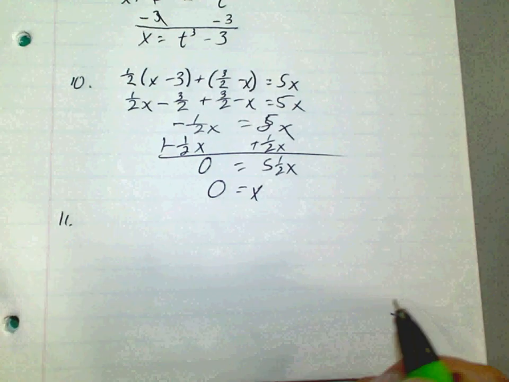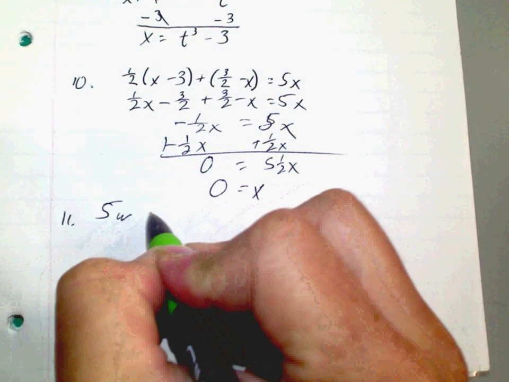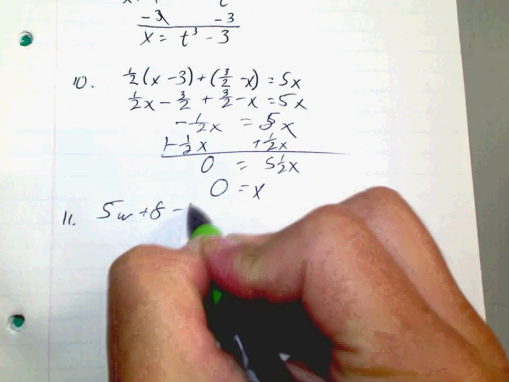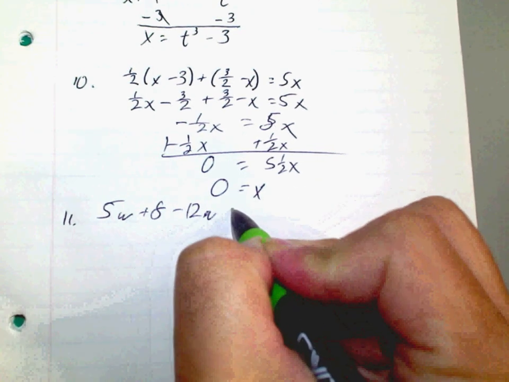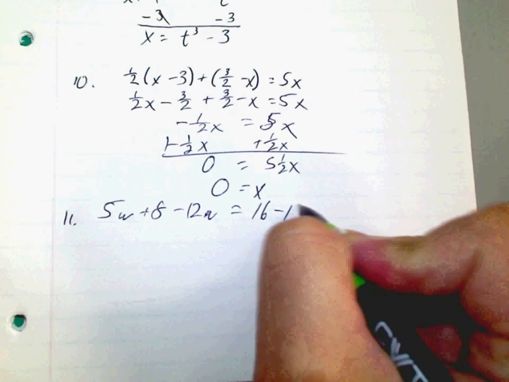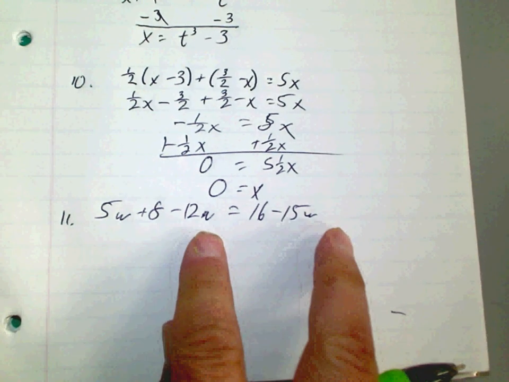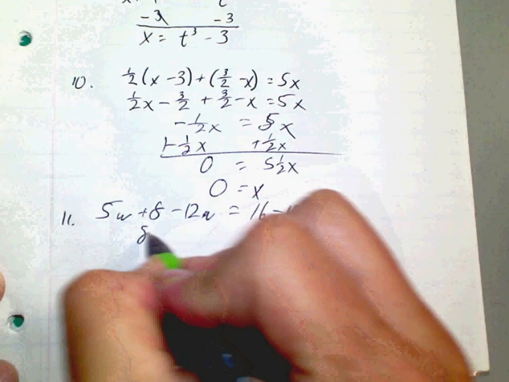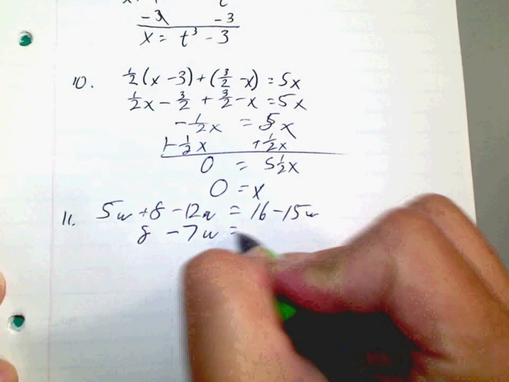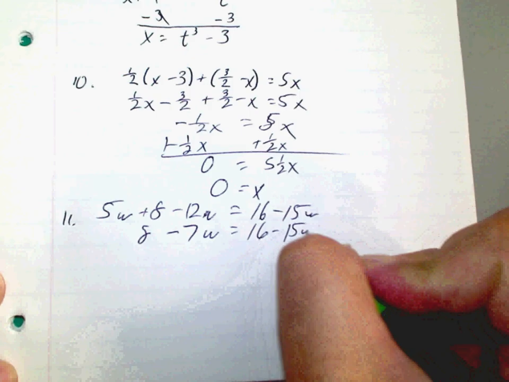Number 11, 5W plus 8 minus 12W equals 16 minus 15W. Got an unknown on both sides again. Over here you have 8 minus 7W equals 16 minus 15W.